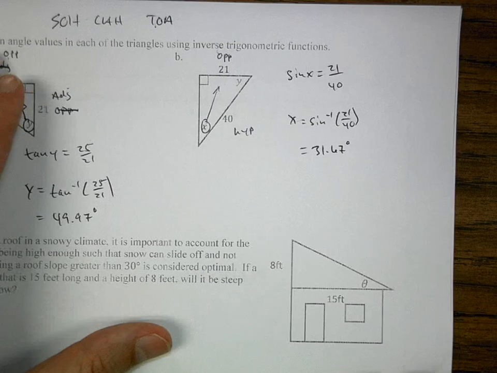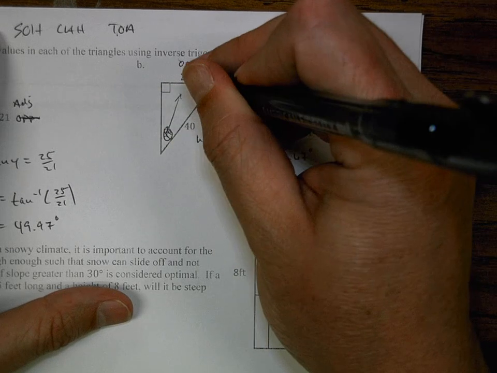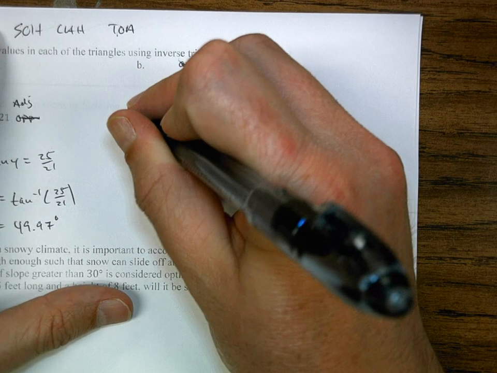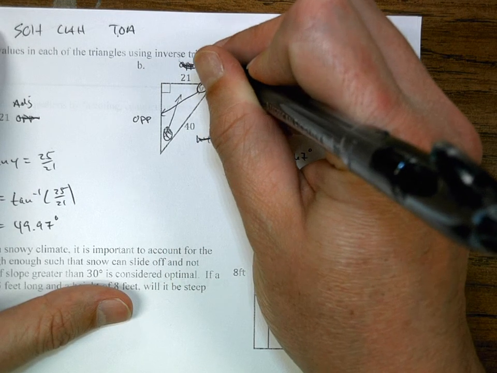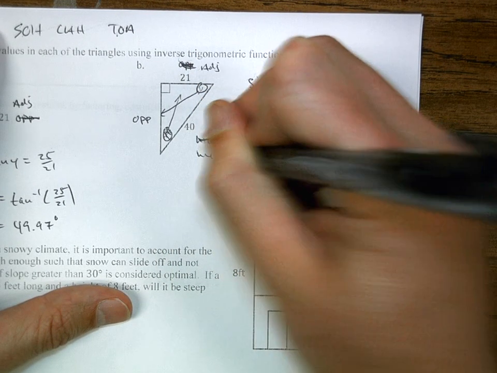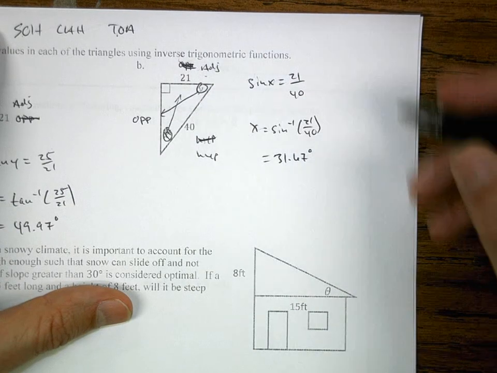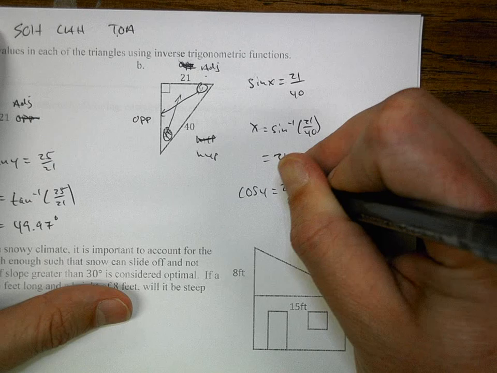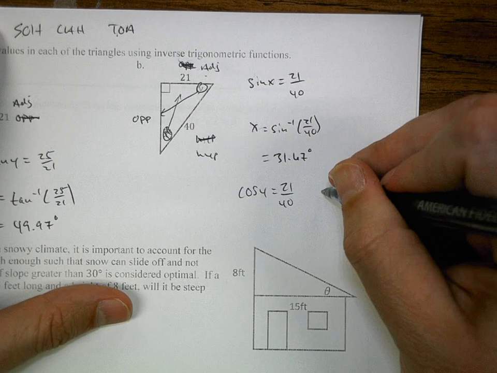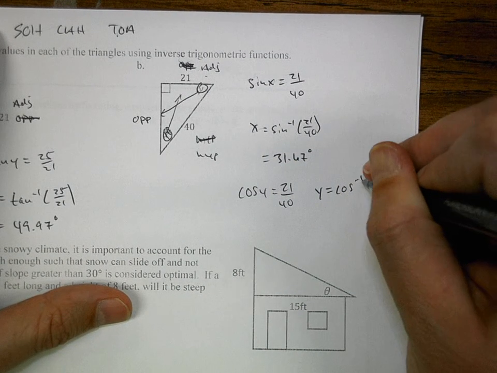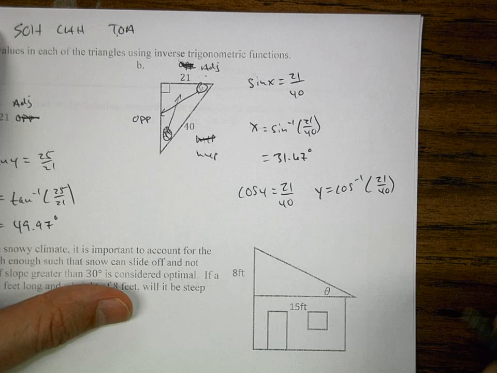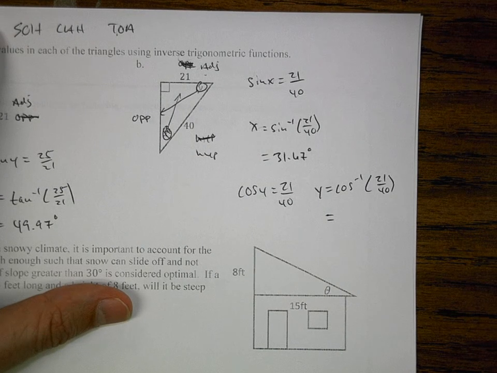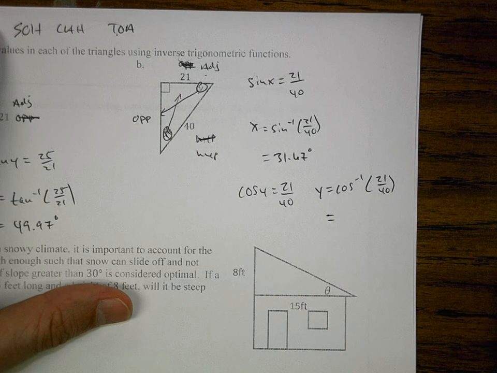If you were to go from y, again, we're going to erase these sides. This would now be our opposite side. This one would be adjacent, and this one would still be hypotenuse. So adjacent and hypotenuse is cosine. So cosine of y equals adjacent over hypotenuse, which means y equals cosine inverse of 21 over 40. Plug that into your calculator. Cosine inverse of 21 over 40 comes out to 58.33.